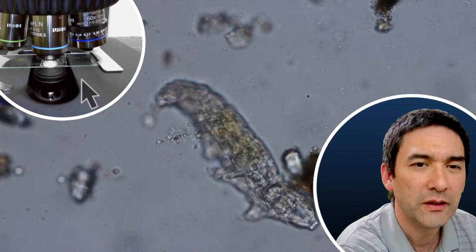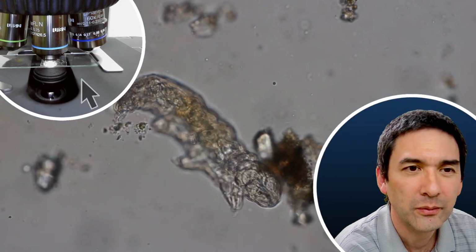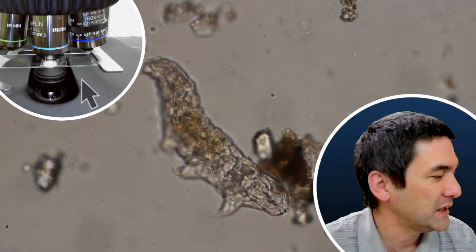So let's give it a slightly more neutral color for a change. And then we're also able to see the digestive system a little bit here. Okay. Yeah, so that's now 400 times.